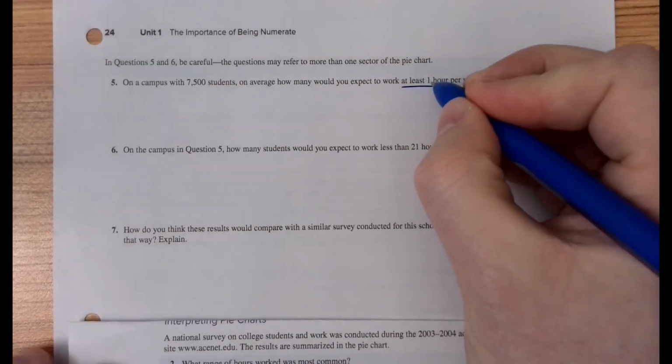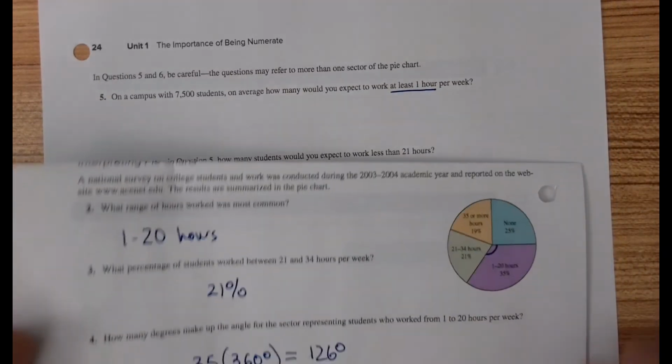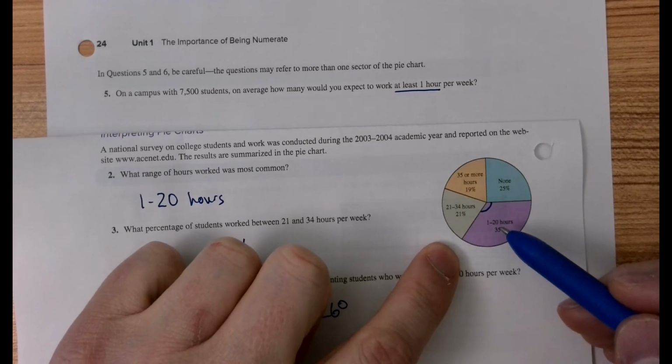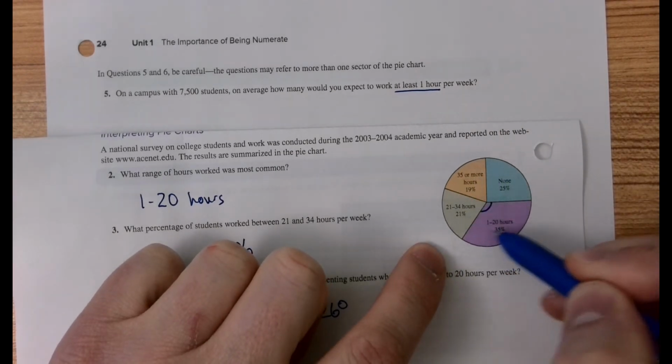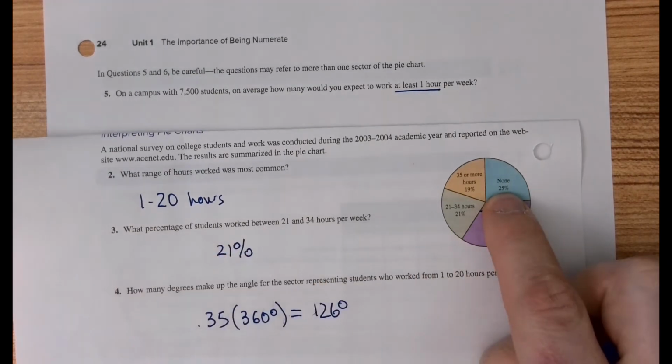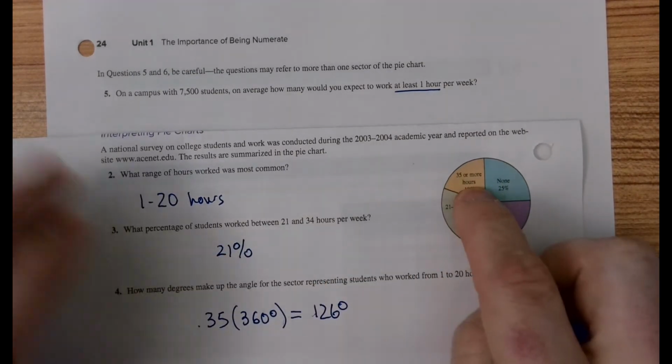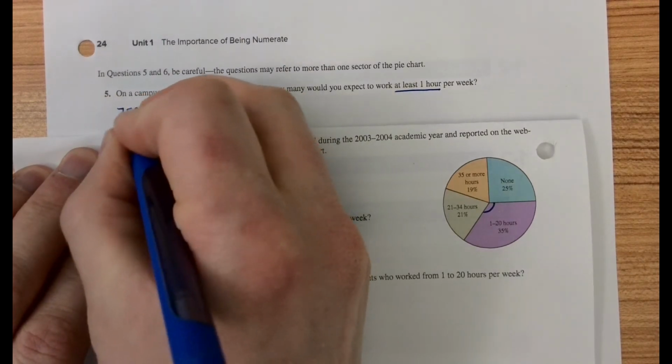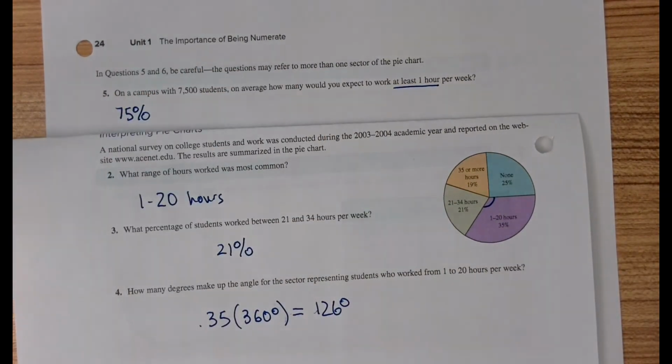All right, finally, I'll ask you questions. So we're told that on a campus of 7,500 students, on average, how many would you expect to work at least 1 hour per week? Well, this is a special word, this at least 1 hour. That means 1 hour or more. So if we look at our pie graph from the previous page, 1 hour or more is actually all three of these sectors. The only one we exclude is the 25% sector. So if we add up these three percentages, we know that 75%, based on our survey, of students work at least 1 hour, so 1 hour or more.